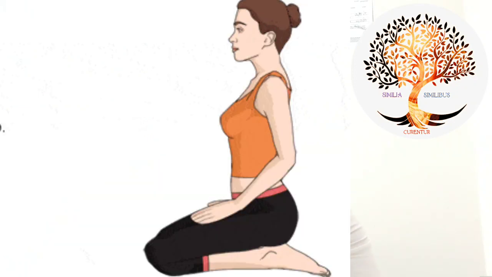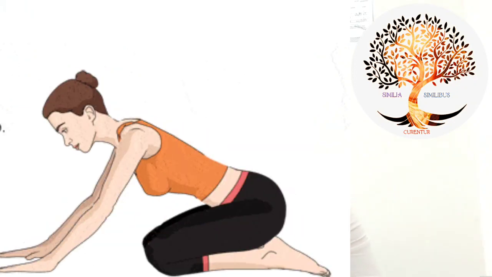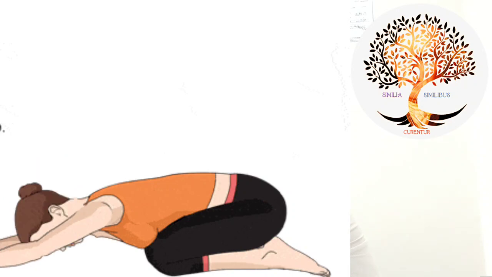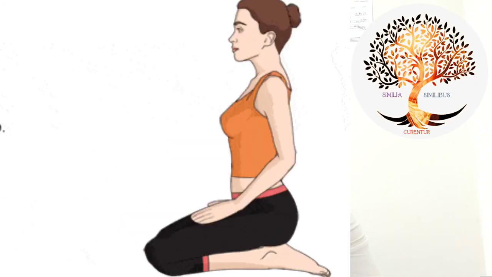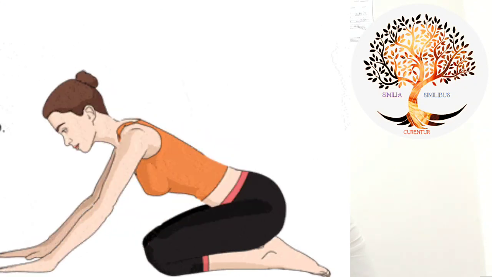Now, coming to the yoga poses which we can do for lumbar spondylosis. Number 1 is the child's pose or Balasana. Kneel on the floor, then sit back on your heels and bend forward, extending your arms in front of you. Rest your forehead on the floor or on a cushion. Hold the pose for several deep breaths.